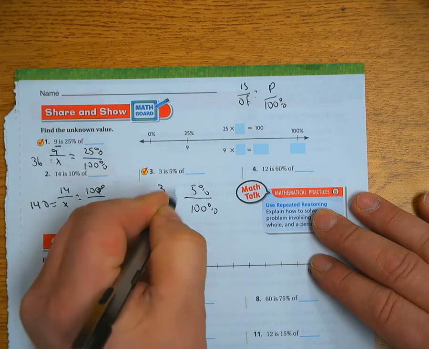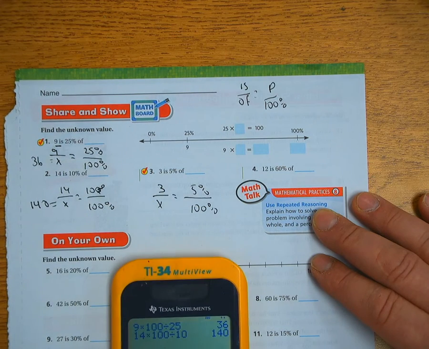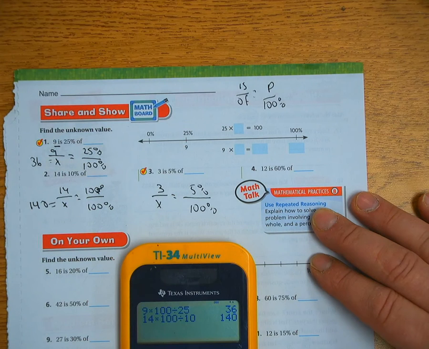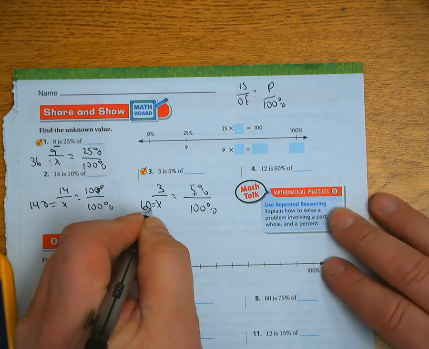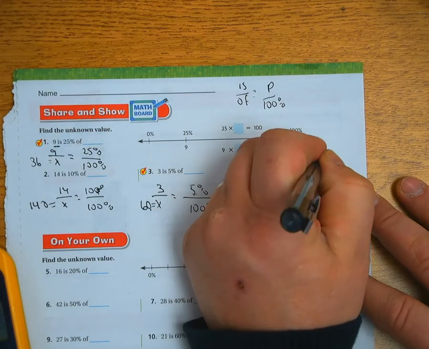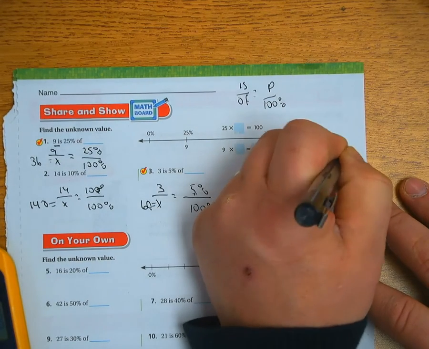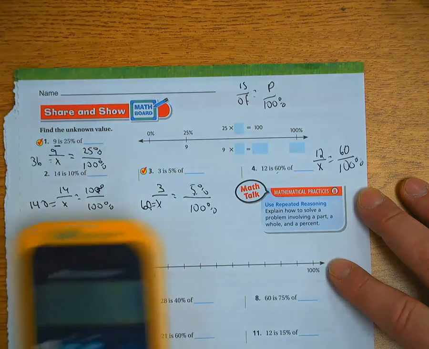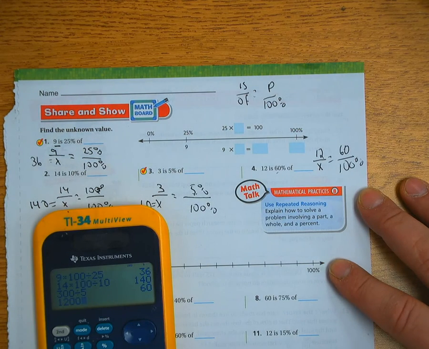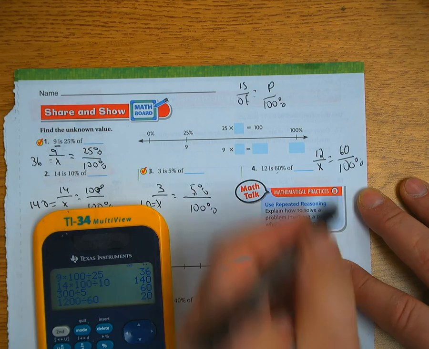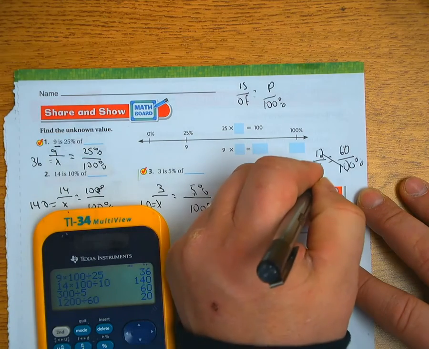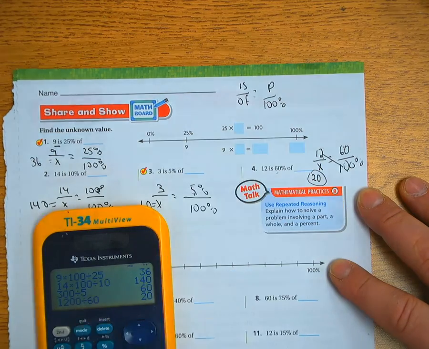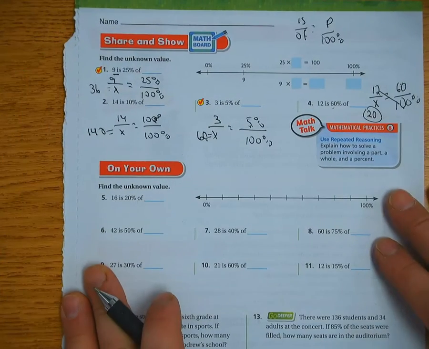So you want to set these up each time on your paper. I should see these when you're done. My of is the unknown. Remember, is over of. So we have 300 divided by 5, 60. And that means 3 is 5% of 60. And our last one, 12 is 60% of what number? So I have 1200 divided by 60. By the way, when I say 1200, that's multiplying in my head. And it's 60% of 20. Okay? All of these can be done the same way.